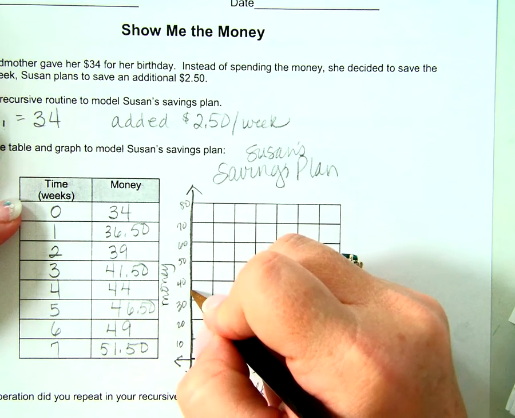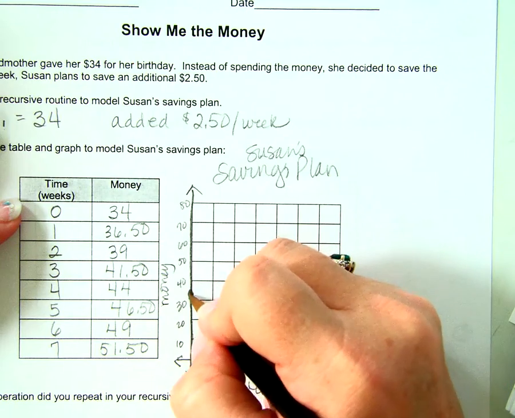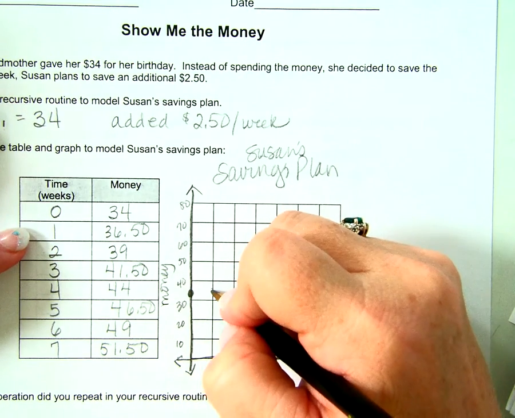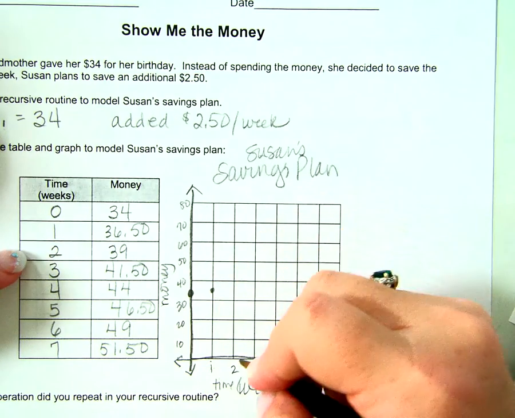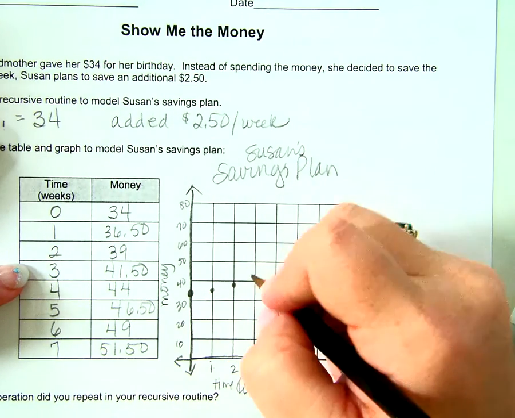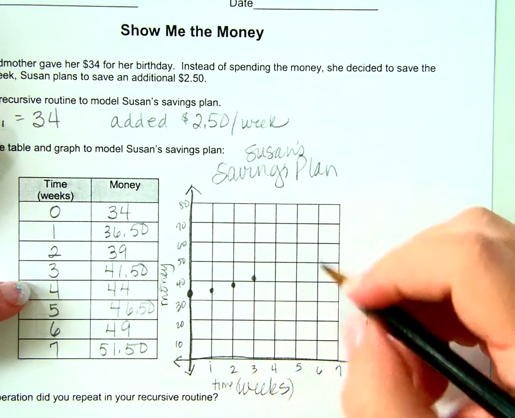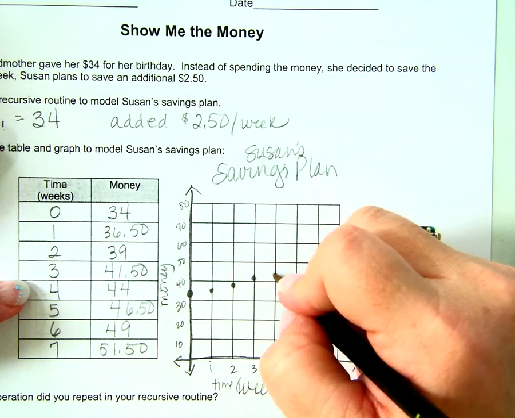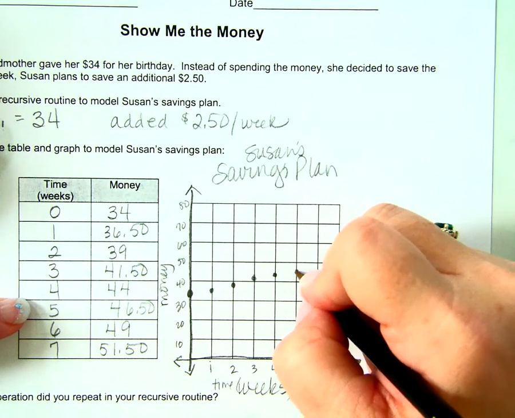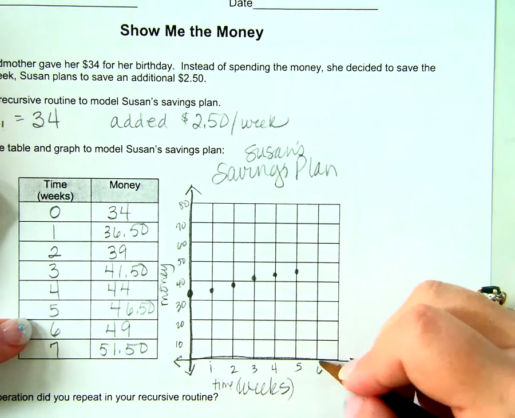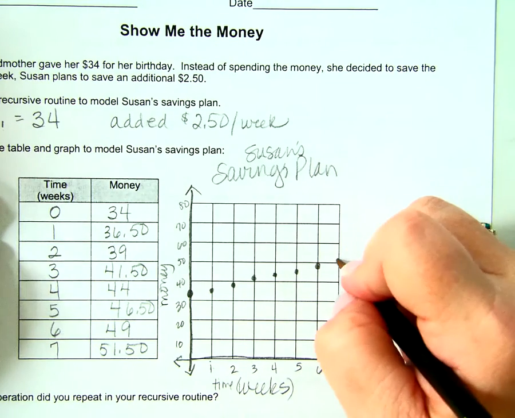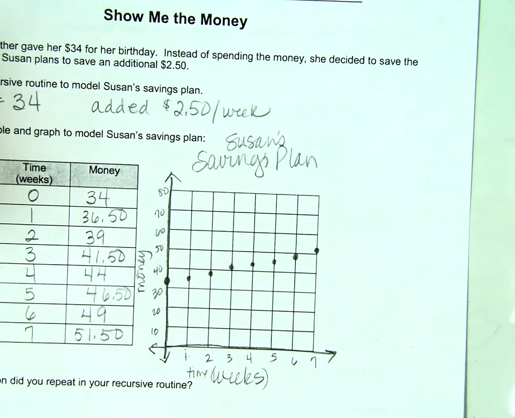It's not quite halfway, a little bit less than halfway. 1, 36.50. 2 is 39. 3 is 41.50. 4 is 44. 5 is 46.50. 6 is 49. And 7 is 51.50.